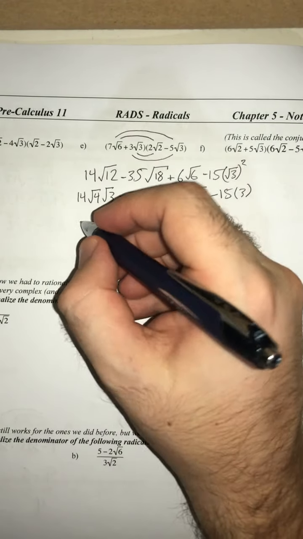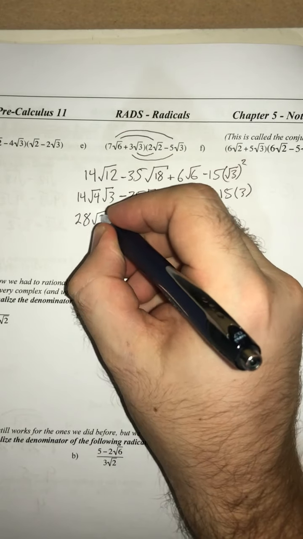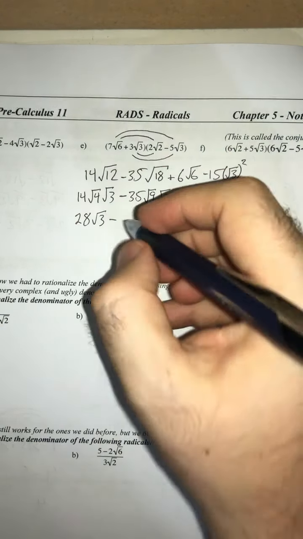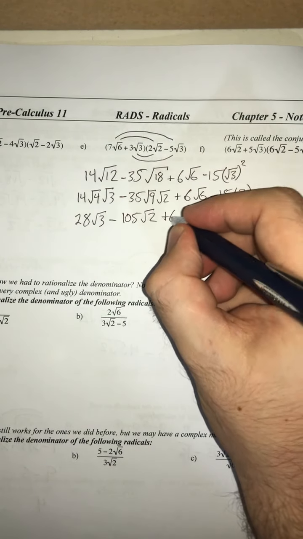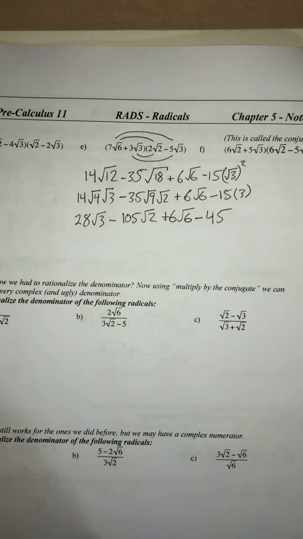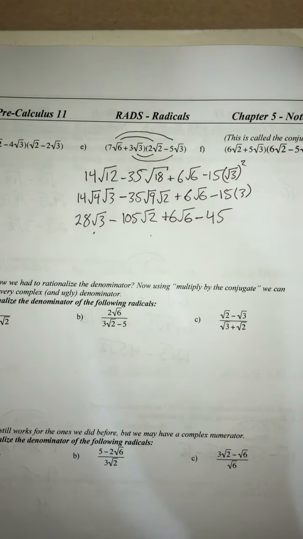So 2 times root 4 is 2. 2 times this is 28 root 3, minus 3 times 35, so we get minus 105 root 2. Plus 6 root 6, nothing to do there, minus 45. So here there is nothing to simplify. I've got a root 3, a root 2, a root 6, and a whole number. So that's it.